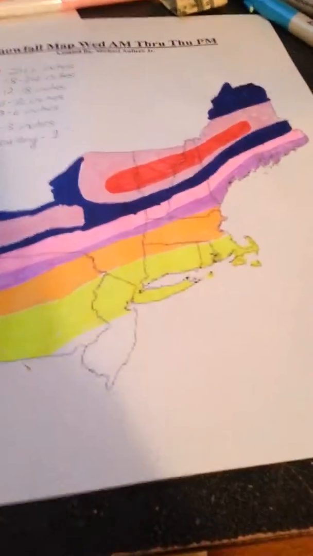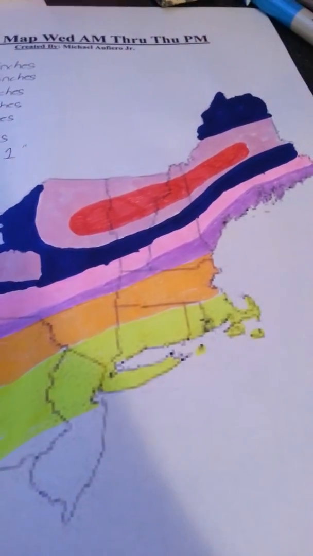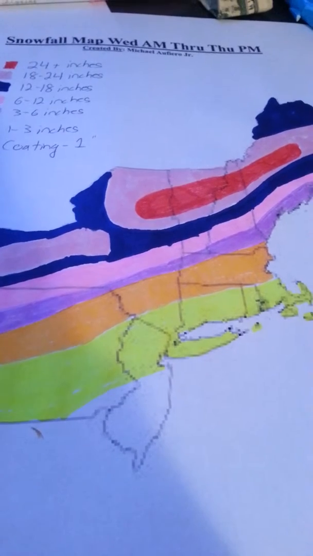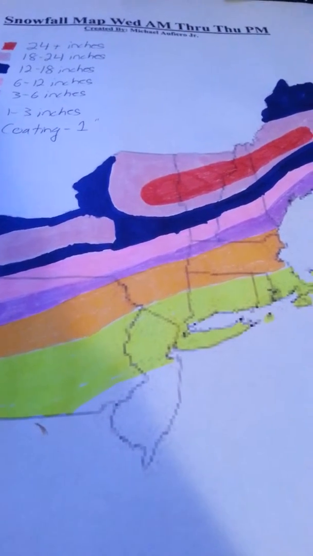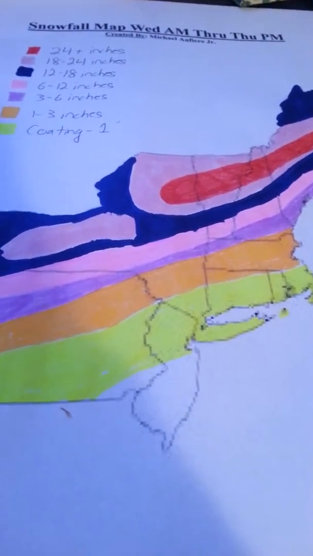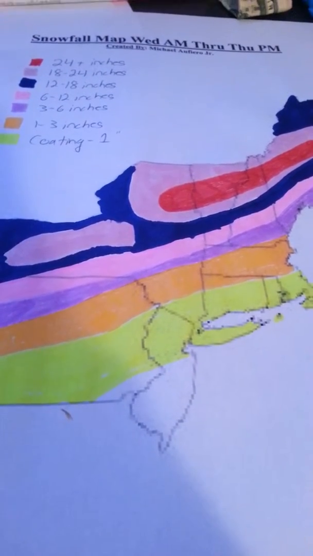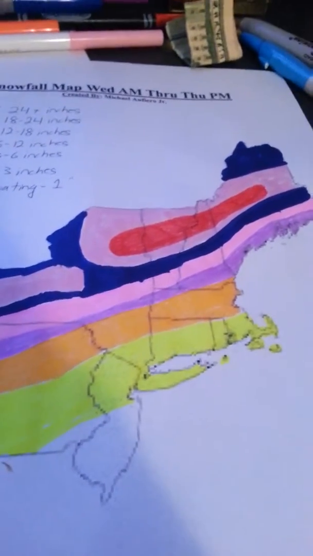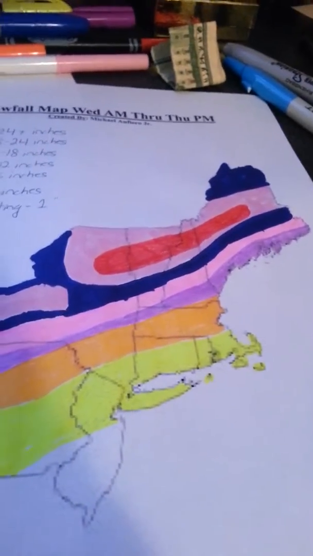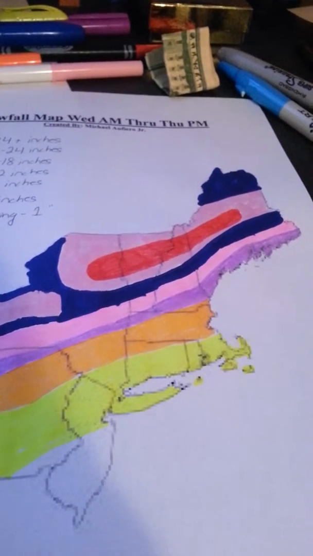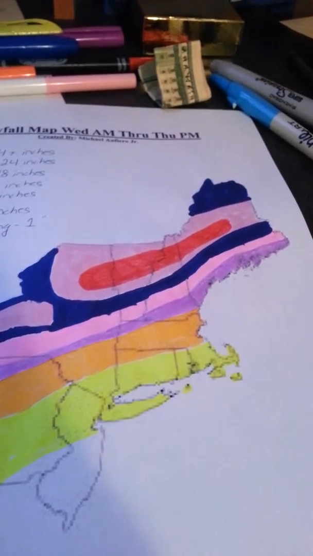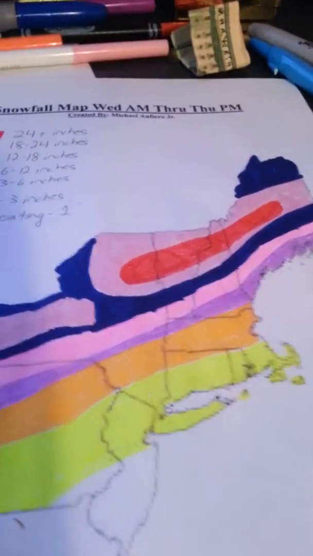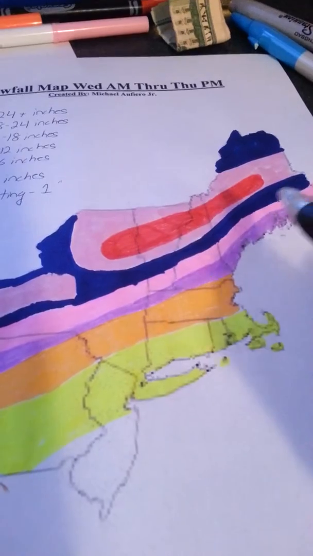Alright, here we go. So, Portland, Maine, you're in 3 to 6. Burlington, Vermont, you're in 24 plus. Syracuse, New York, I would put you in the 18 to 24 range. Rochester, 12 to 18. Albany, 6 to 12. Let's see, what else can I think of? Bangor, Maine, I would put you in the probably 12 to 18. And then again, there's your 12 to 18, I went through that.